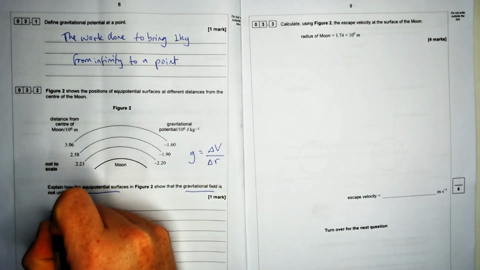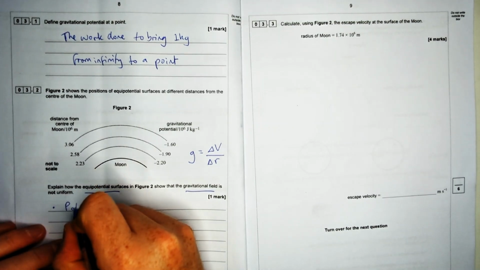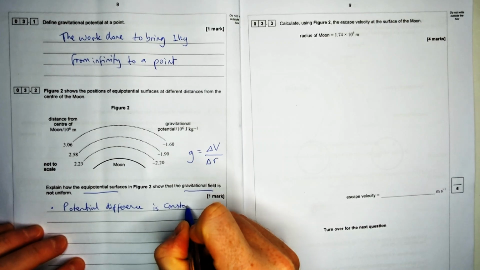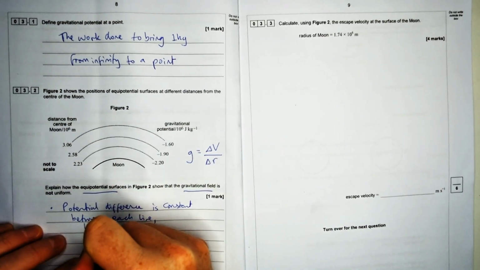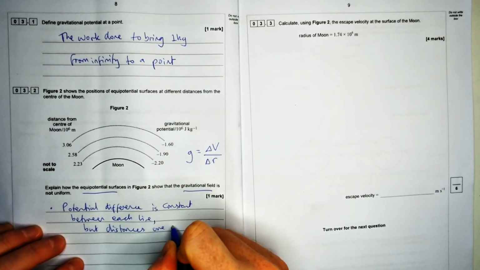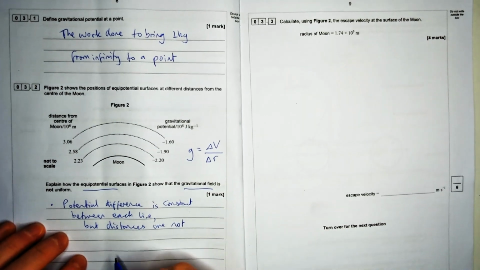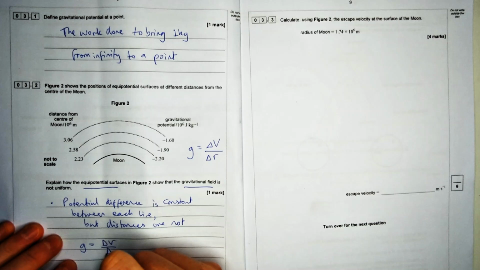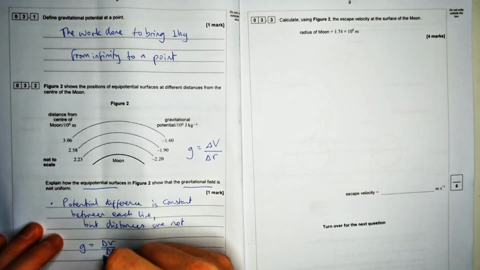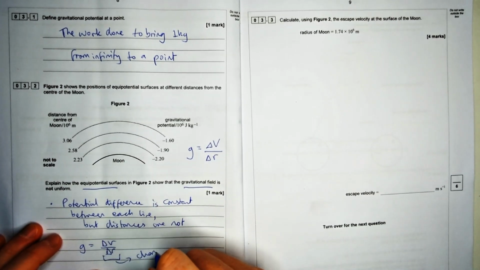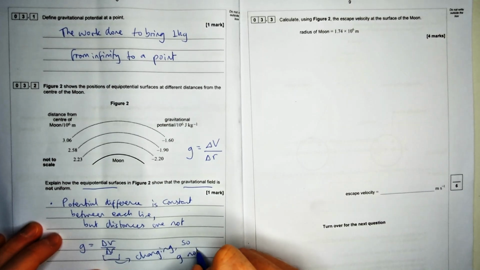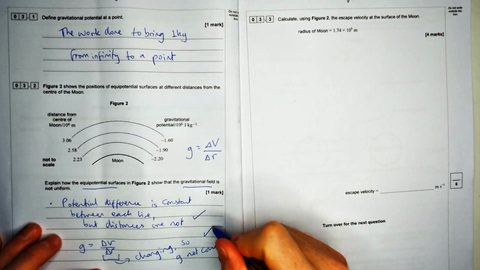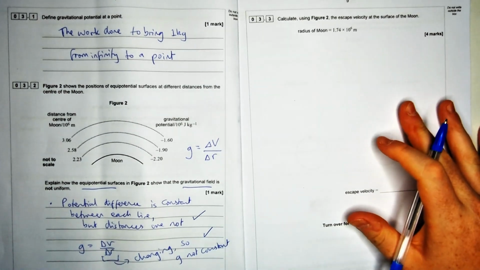So we'd say something like the potential difference is constant between each line, but the distances are not. And it's usually a good idea to quote equations in your answer and say something like, I know that g is equal to change in potential divided by change in r. So therefore, this value here is changing, so g is not constant. Now in the mark scheme, that top one is absolutely fine for a mark, but that extra detail could come up in a future question, so it's worth knowing.